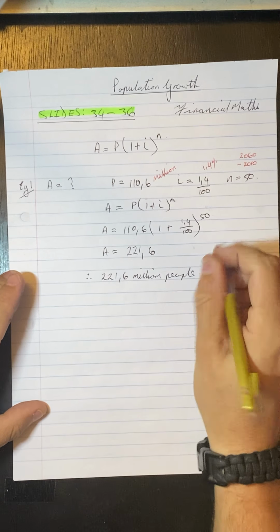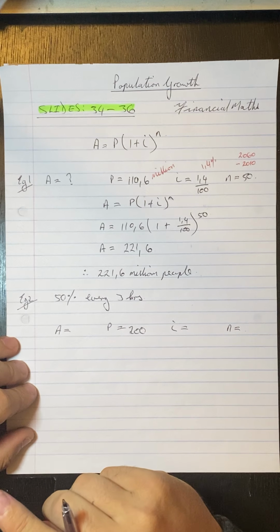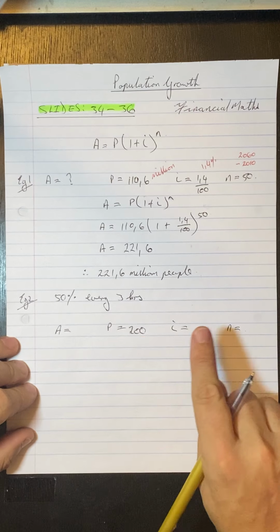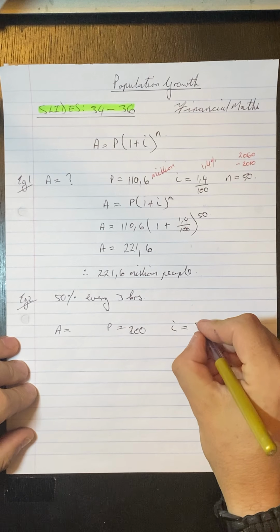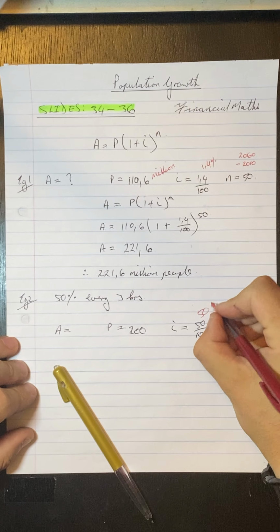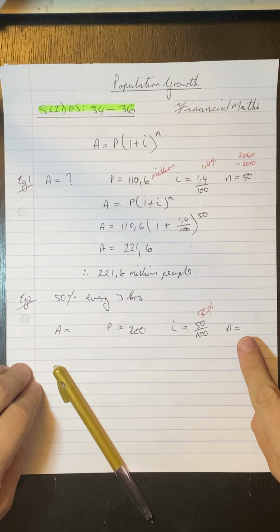Okay, so I'm going to use this with the total time. First of all, A is equal to, P is equal to, i is equal to, and n is equal to. So we know what our principal is. We started off with 200 bacteria. Now, this is going to be a little bit tricky, working this stuff out here. So I know that this is going to be 50 over 100. That's our interest.